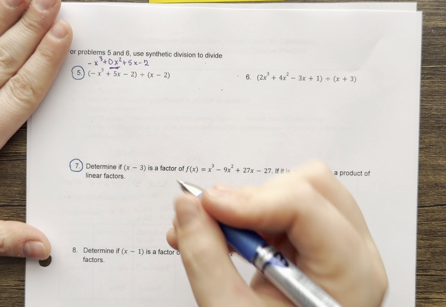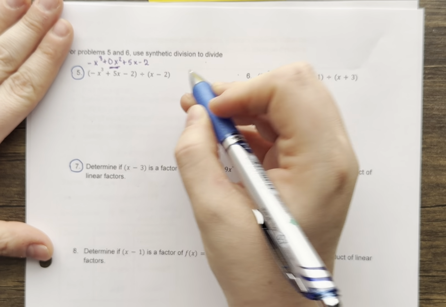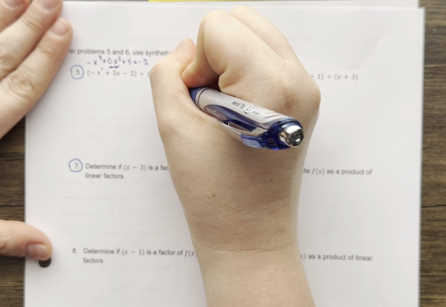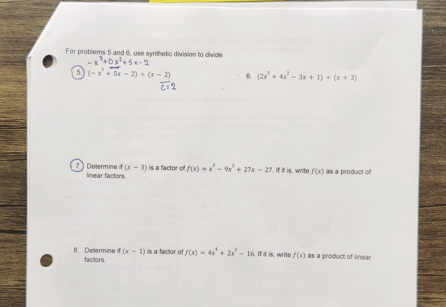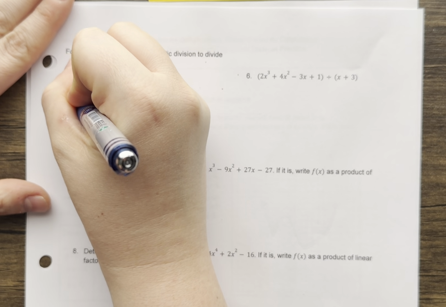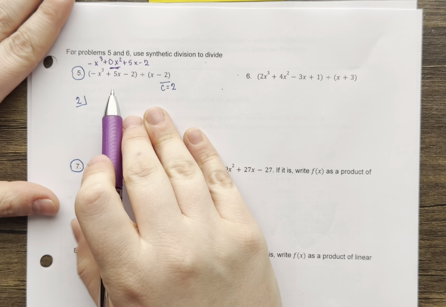Because then the next step, we find our c. Whatever we're dividing by, x minus 2, that tells us what our c is. So our c is positive 2. If this was an x plus 2, our c would be negative 2. We always switch the sign from what's inside there. So we'll put 2 in a little box up in a corner, and then we write our coefficients.